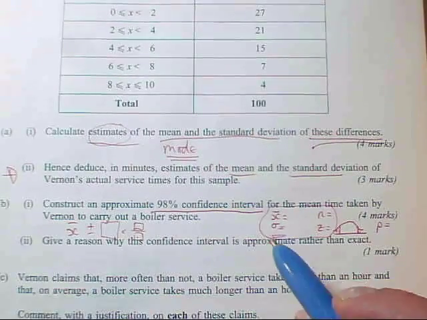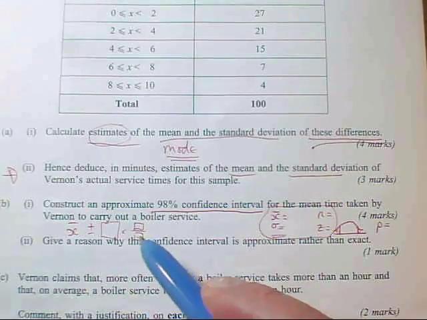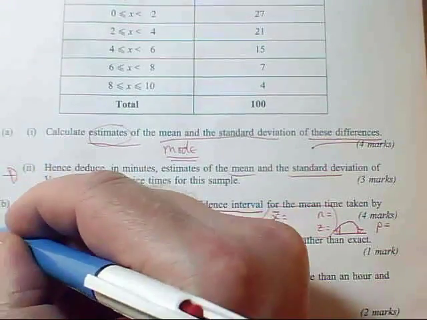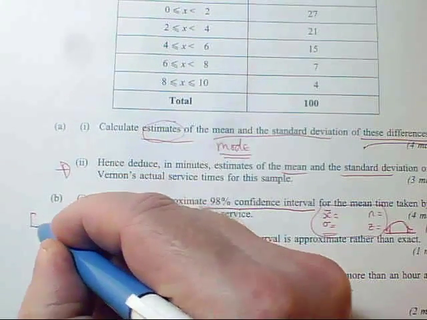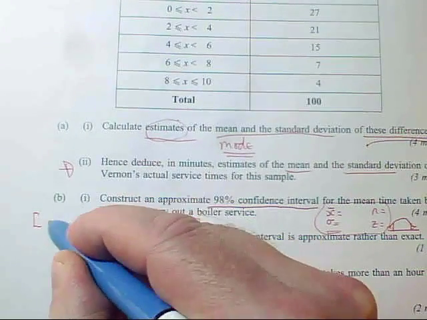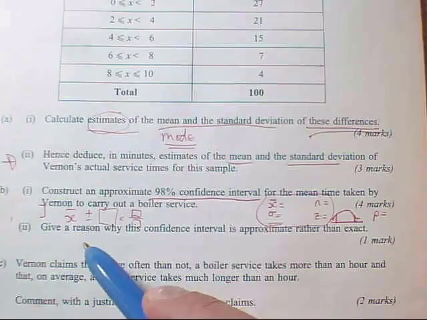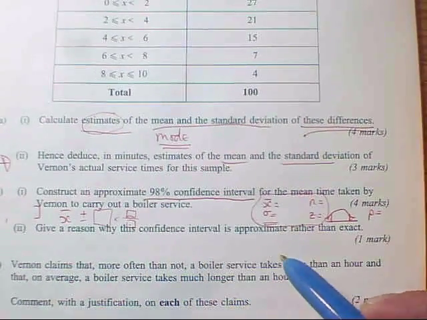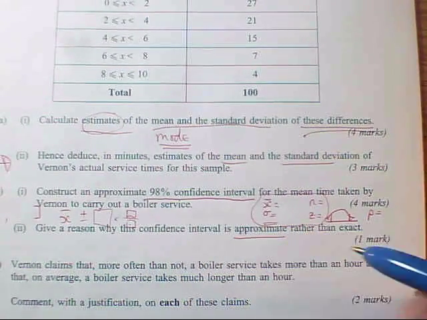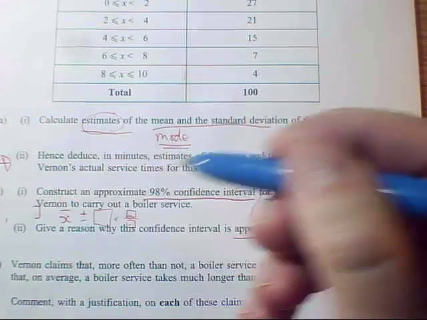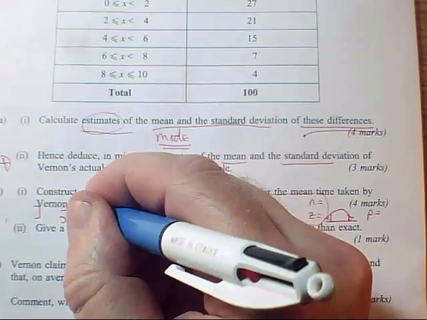Okay, so have clear values for these 4 things, put them in, do the calculation once with a minus, once with a plus, and write down your answer. And if you put it in square brackets like that, with the lower value here and the upper value there, you should be fine. And then we've got to give a reason why this confidence interval is approximate rather than exact. Okay, well, it comes from some of the things we've used in this formula.